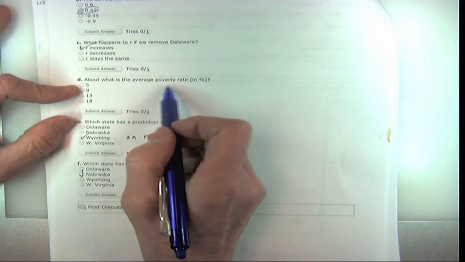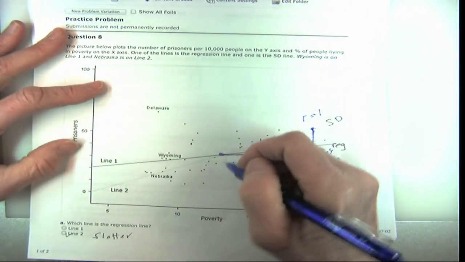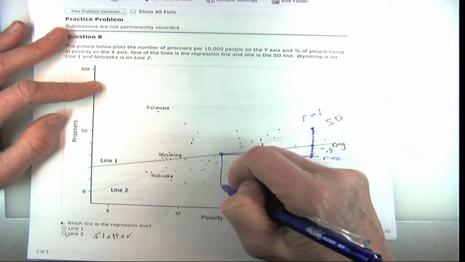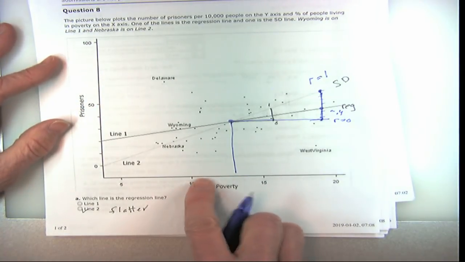Okay, I think the average is where that's the point of averages. You can look on the graph. Poverty rate, which one's poverty? This is the point of averages, where? About 13.